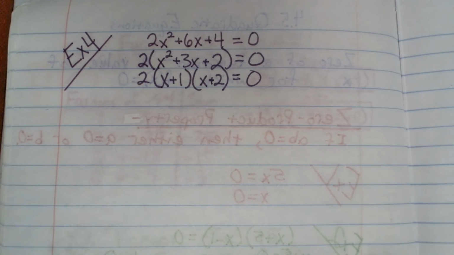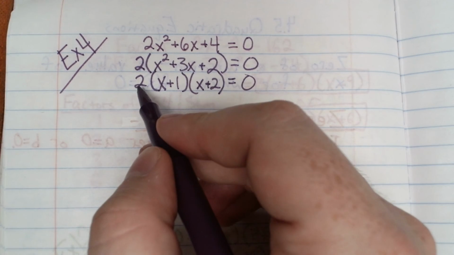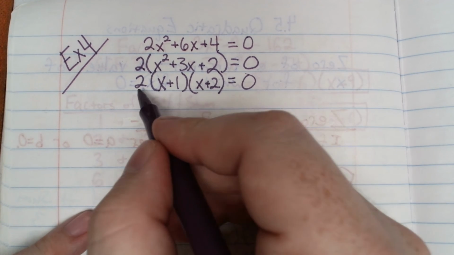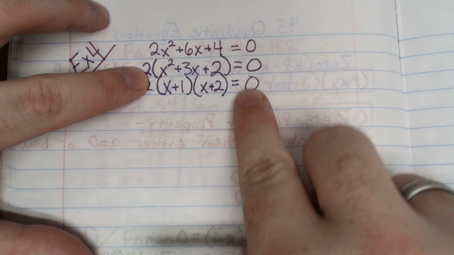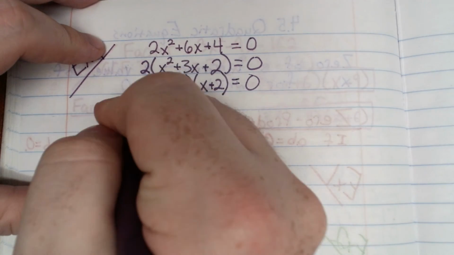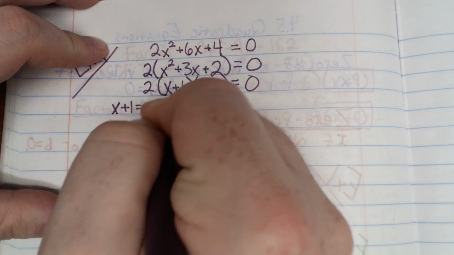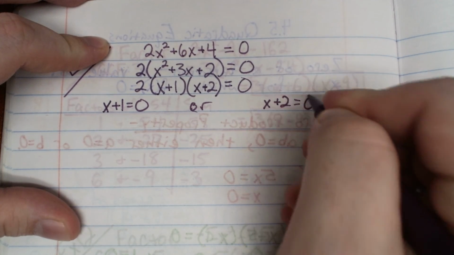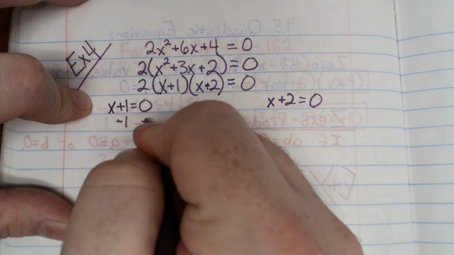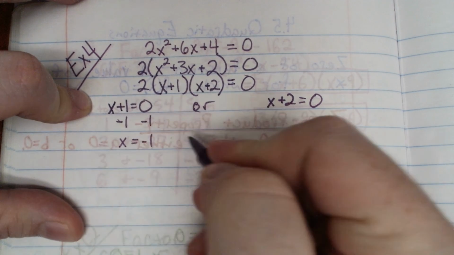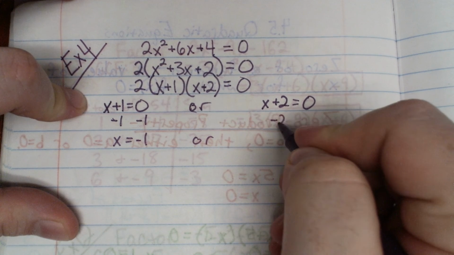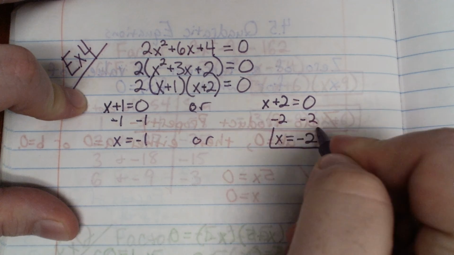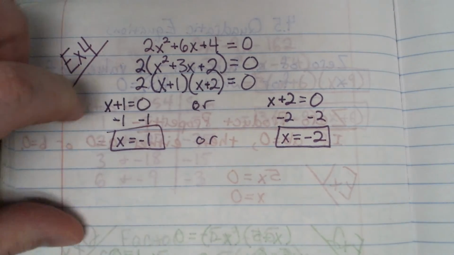And now we'll use the zero product property again. We've got 2 times the quantity x plus 1 times the quantity x plus 2. Obviously, 2 is not 0. So that means one of these two factors has to be 0, either x plus 1 or x plus 2. I'll subtract 1 from both sides here to show that x equals -1, or I'll subtract 2 from both sides here to show that x equals -2. And we have two possible solutions for this problem.